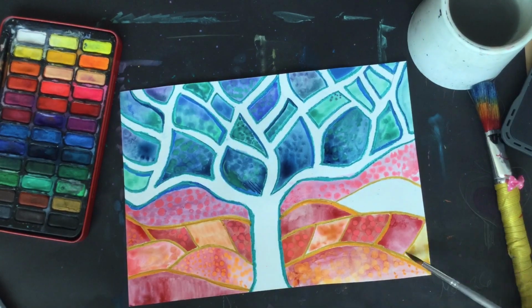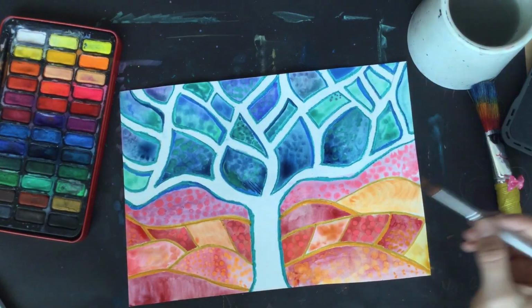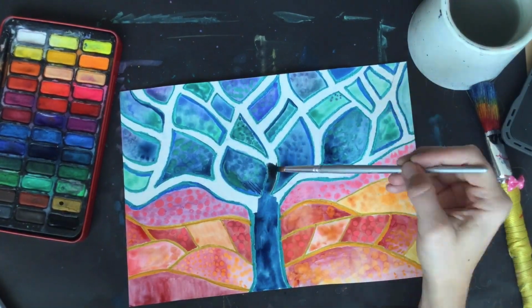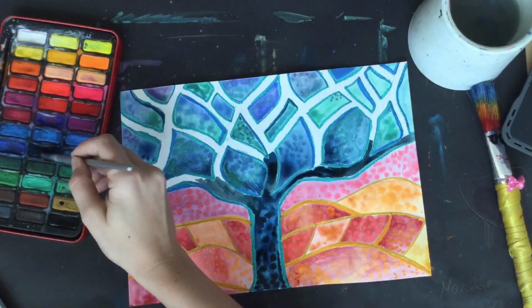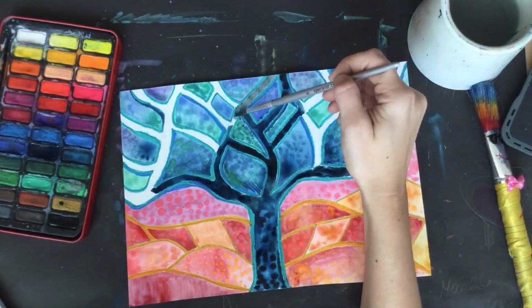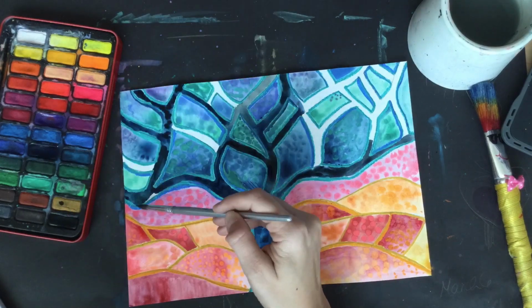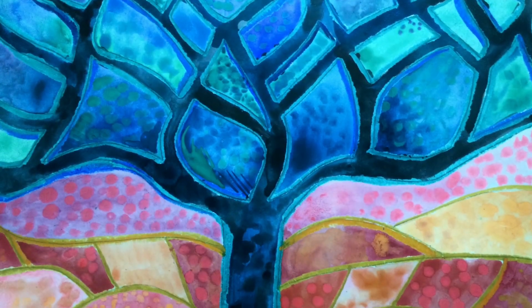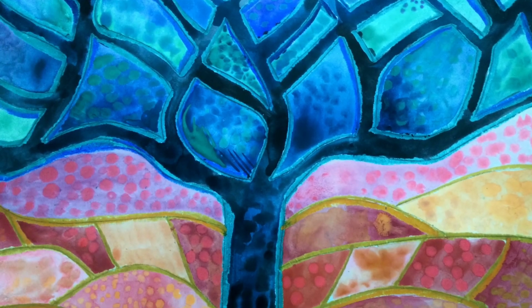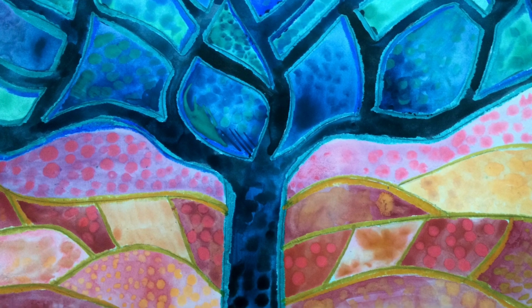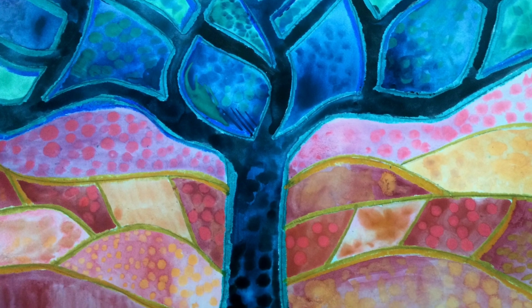And then the last thing I'm going to do is to paint the trunk of the tree. I'm using dark blue and black to have a contrast, so that my background and the tree leaves will show up better. I cannot wait to see what you make. Take your time, try your best, and have fun.